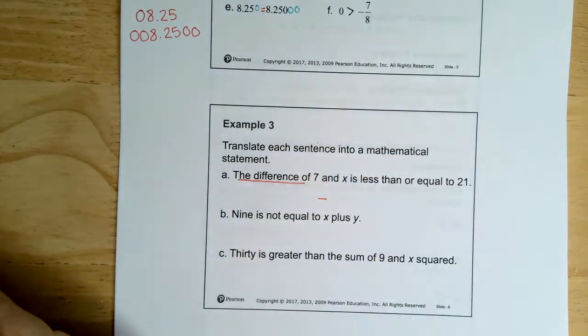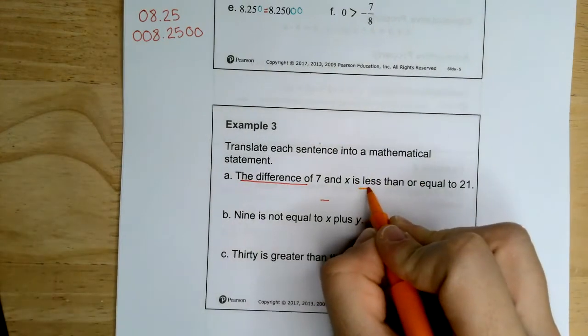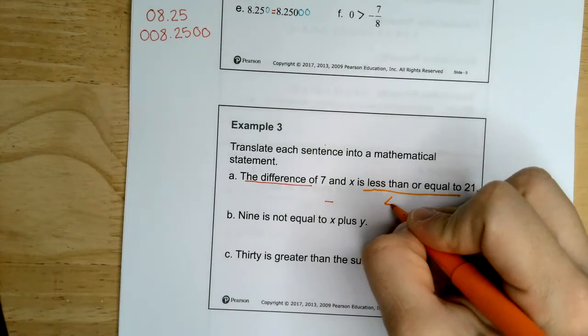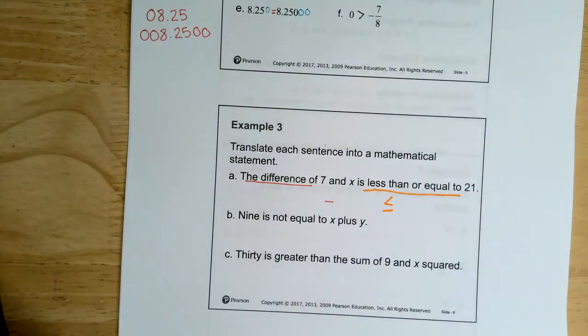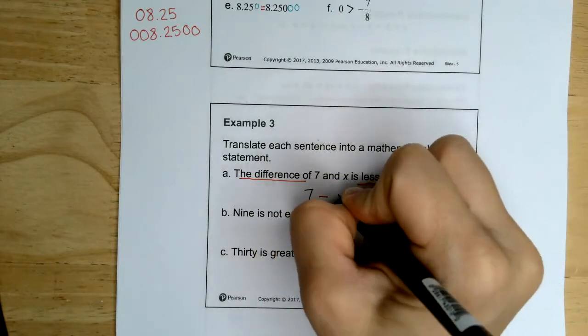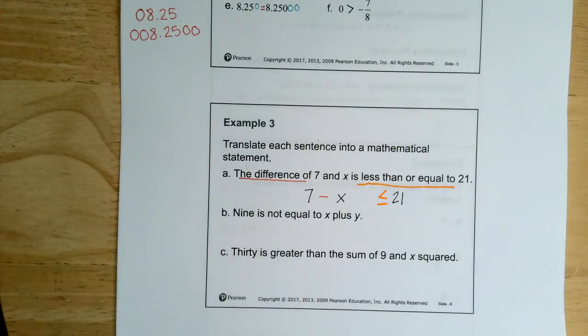The difference of 7 and x is less than or equal to 21. Less than or equal to, and then we have 21, 7, and x. Okay. The difference between 7 and a number is less than or equal to 21.